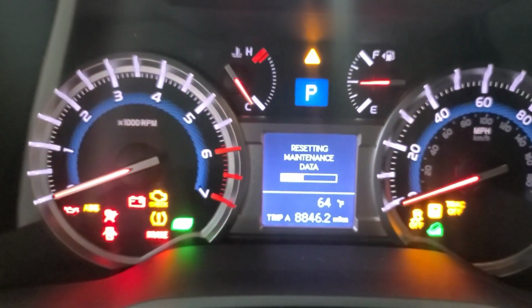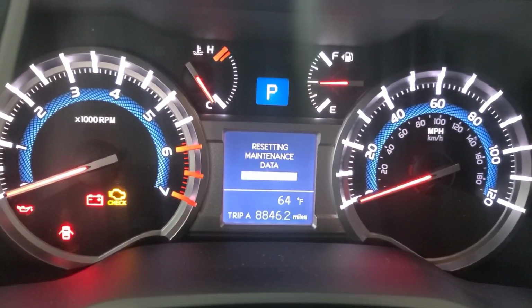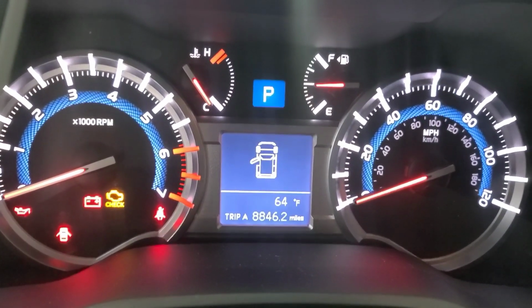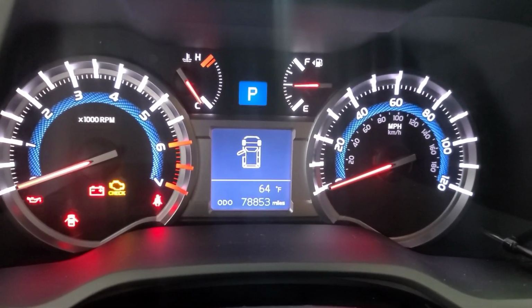And then you're going to see this screen come up and it's resetting the data. You're going to hold down the button until that resets. And then you're good to go. Everything should be gone and your maintenance should be reset.